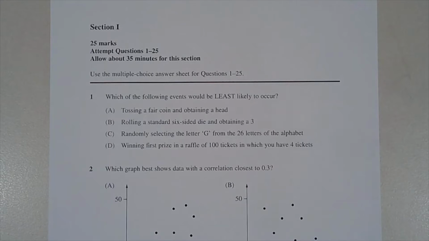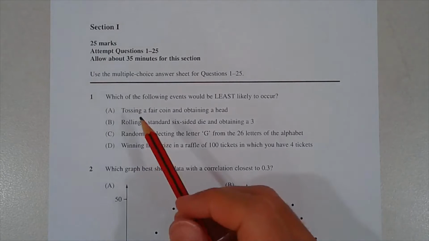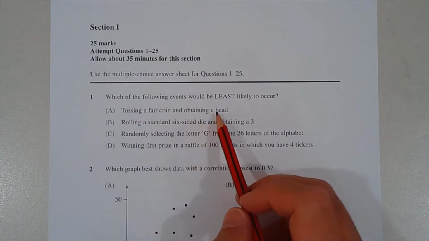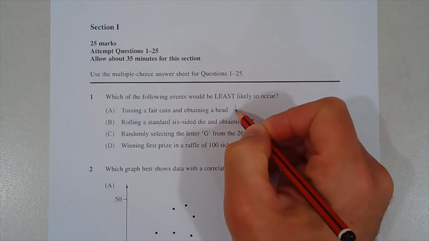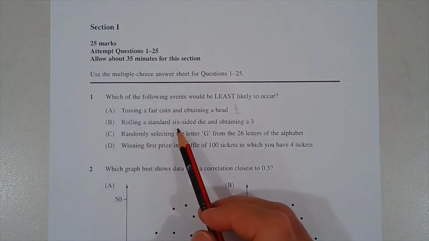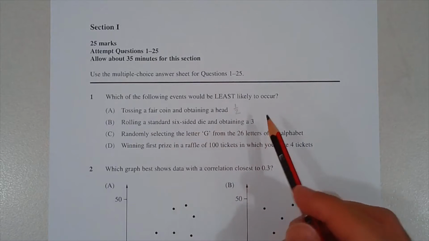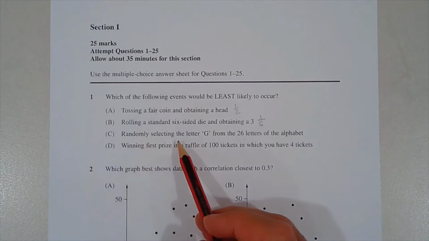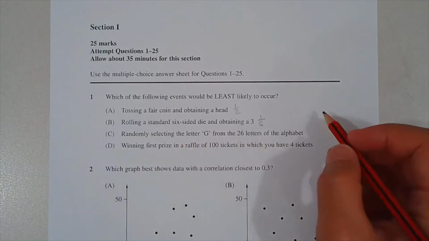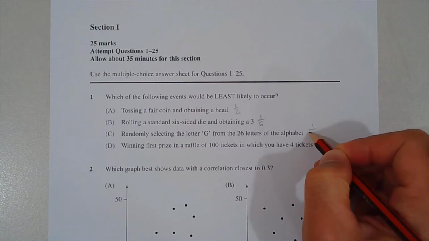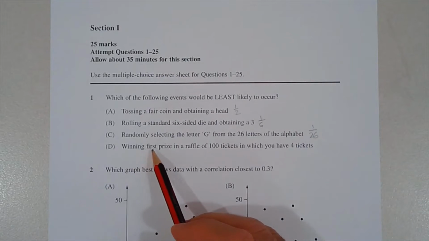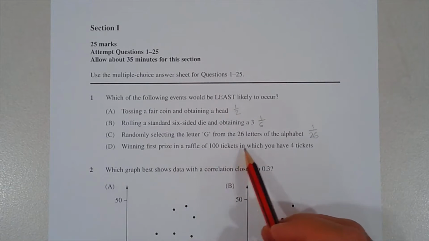Question 1. Which of the following events would be least likely to occur? So let's work out the probability of these 4 events. So tossing a fair coin and obtaining a head, probability is 1/2. Rolling a standard 6-sided die and obtaining a 3, well that's 1 over 6. Randomly selecting the letter G from the 26 letters of the alphabet, we have a 1 on 26 chance of that occurring. And winning first prize in a raffle of 100 tickets in which you have 4 tickets.